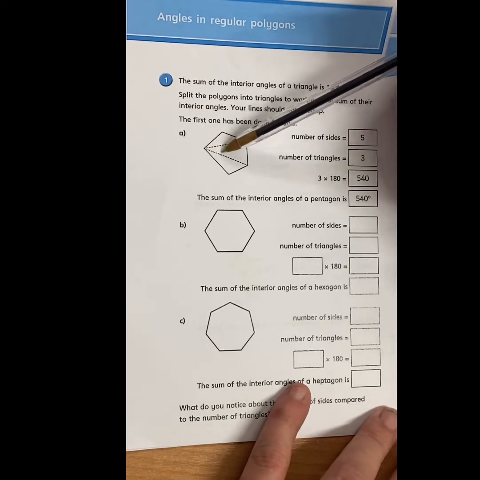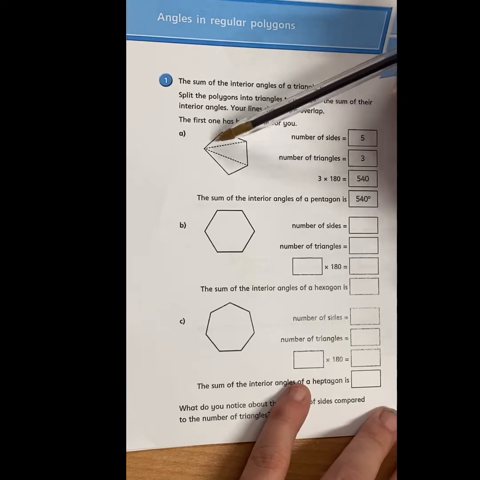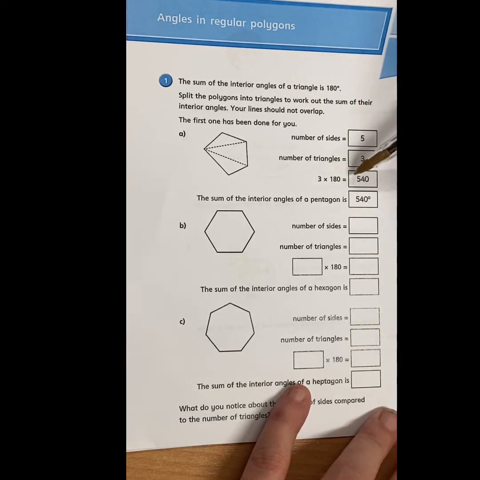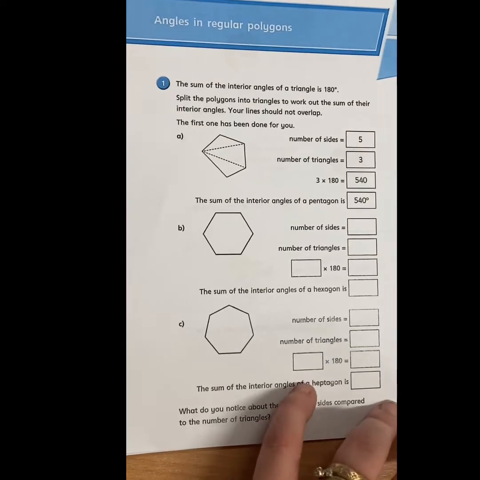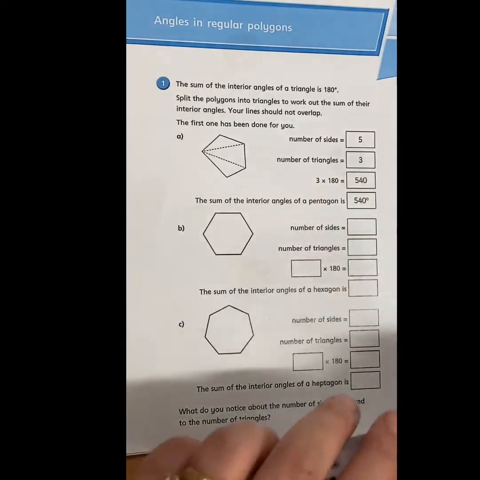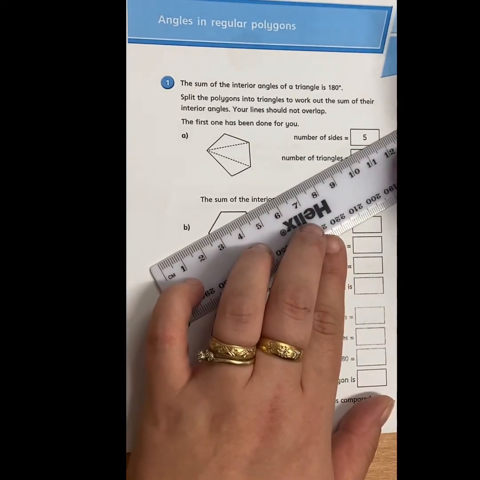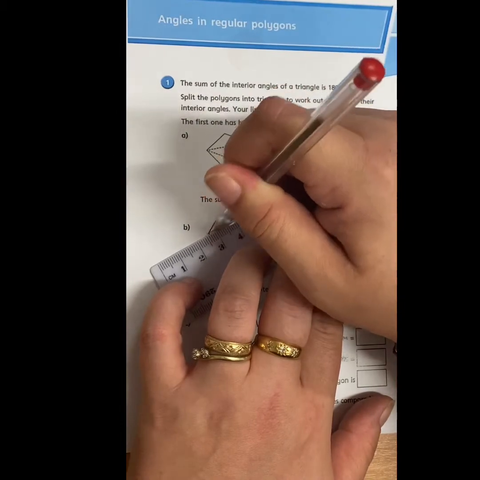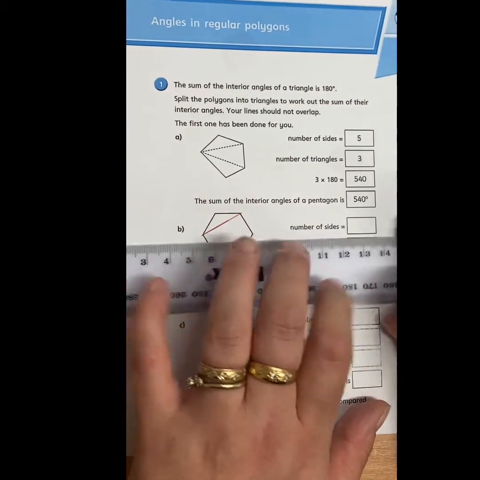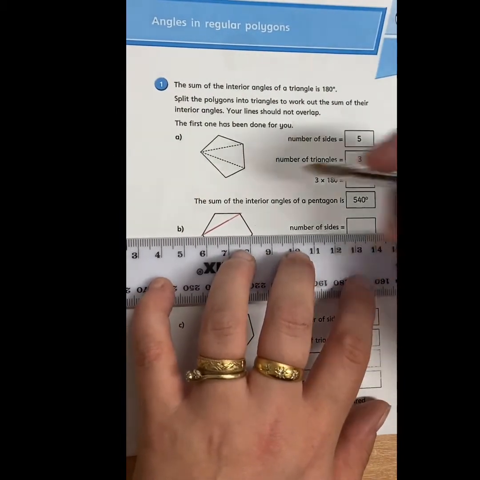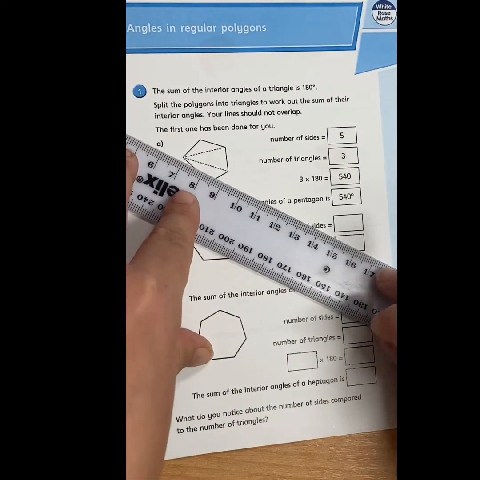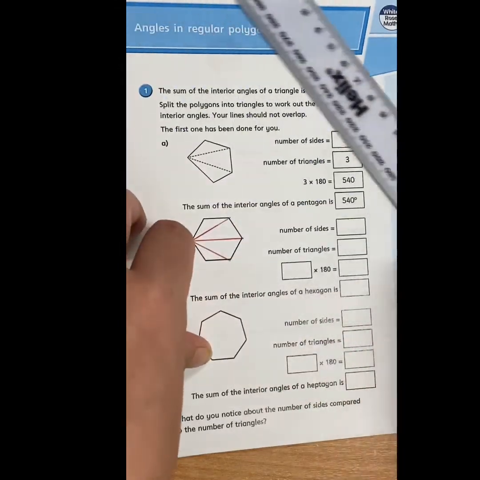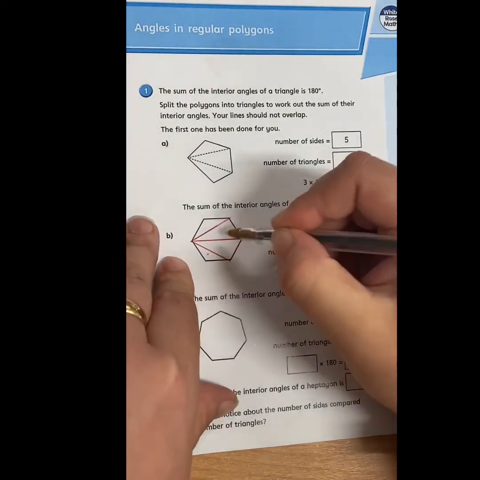So we can see that this pentagon has 5 sides and has been split into 3 triangles. So the sum of the interior angles is 540, 3 lots of 180. So let's split up this hexagon, 6 sides. So with a ruler, okay, split it up into 1, 2, 3, 4 triangles.